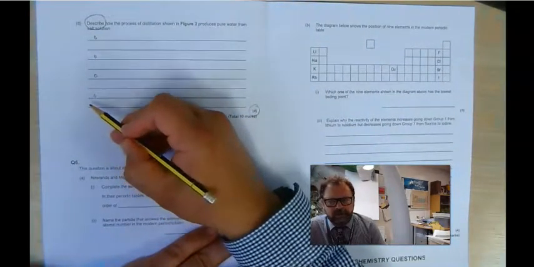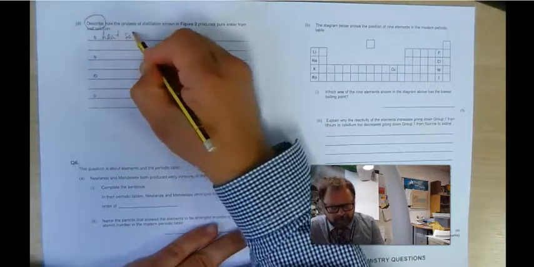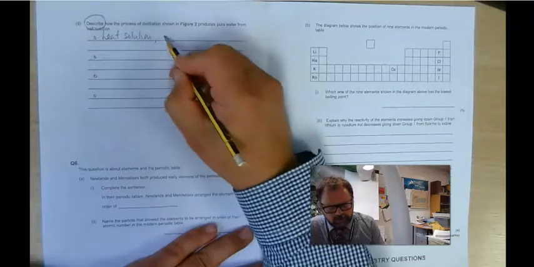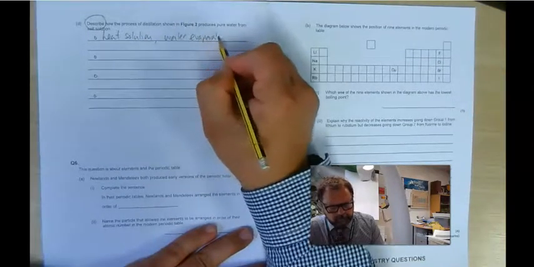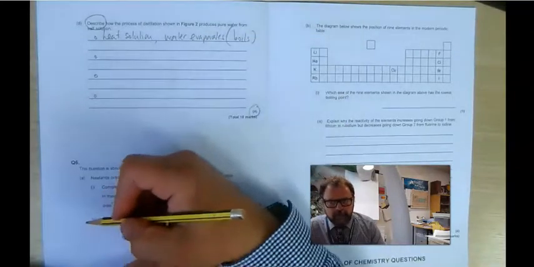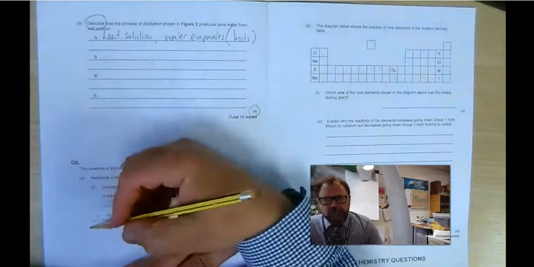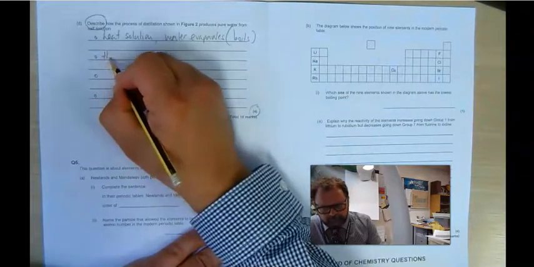Down the side here, I'm going to say, have we said that we heat the solution, and because we heat the solution, the water evaporates or boils. The water vapor is going to enter the condenser and cool down.